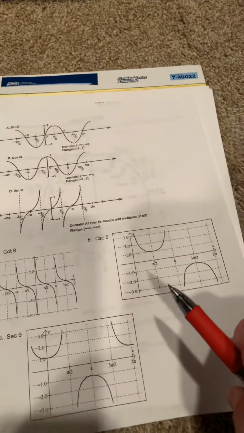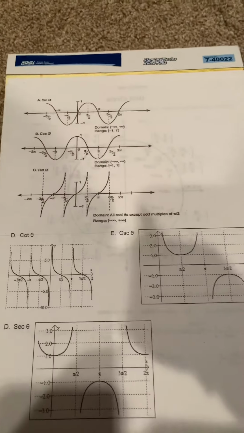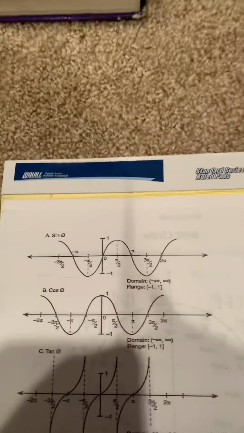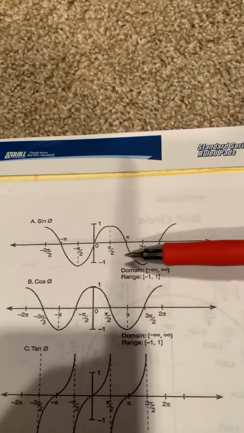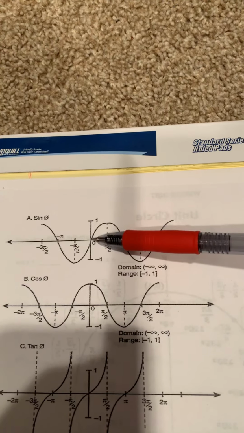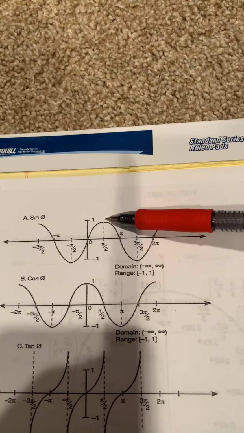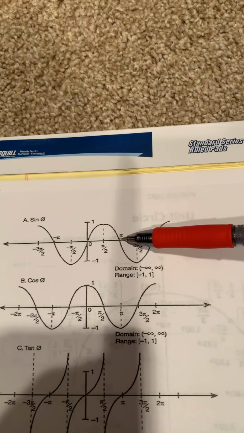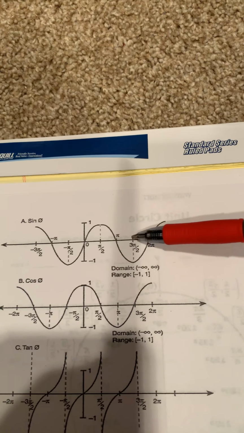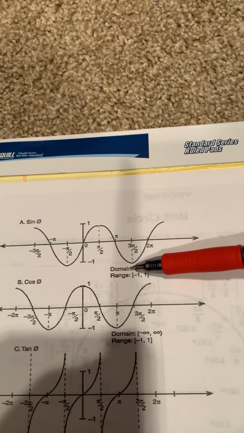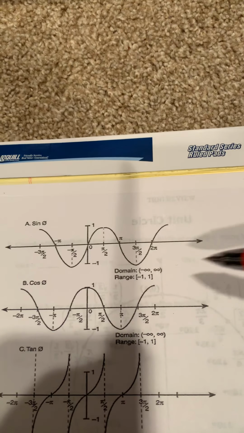Now, the second thing is we went over the graphs of all 6 of the trig functions. So if you look at the sine, this is what the graph of the sine looks like. It starts in the middle of the graph going upwards. The sine of pi over 2, which is 90 degrees, is 1. The sine of pi is 0. The sine of 270 or 3 pi over 2 is -1. So that's what the graph is.